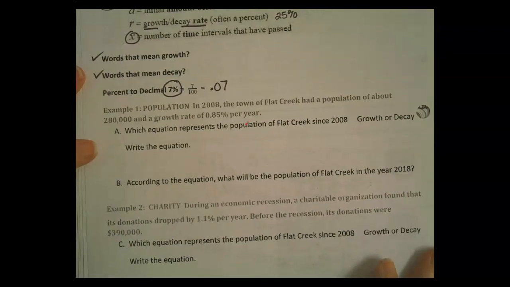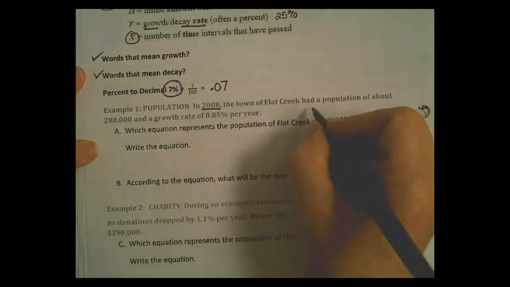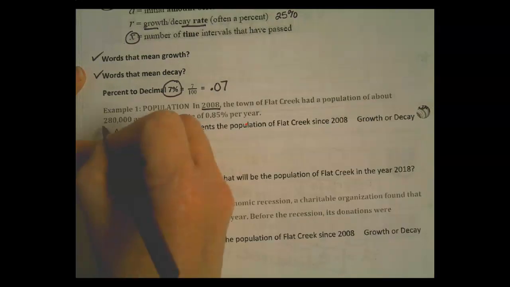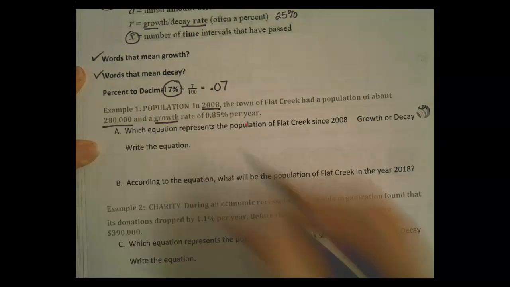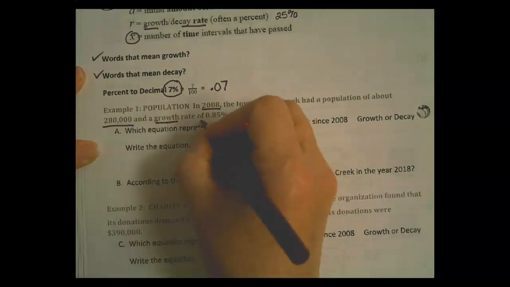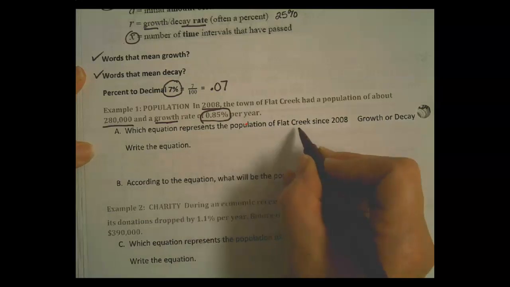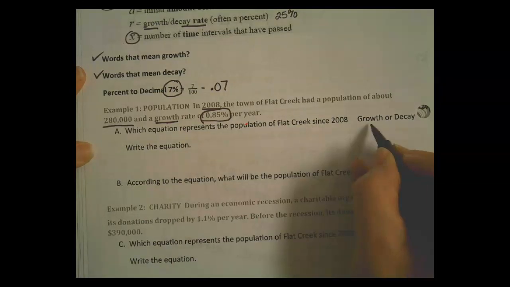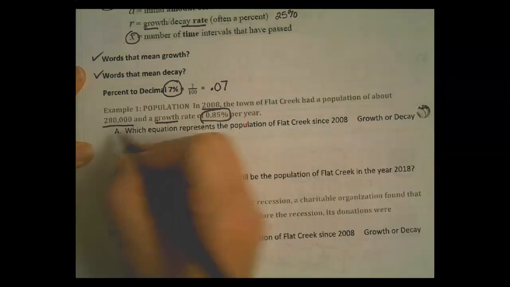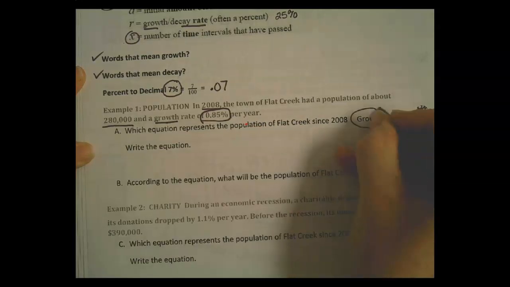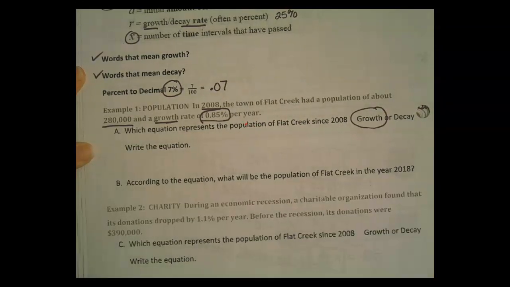So here's an example. You have population in 2008. This town of Flat Creek had a population of about this much and had a growth. Well, it's already telling us we have a growth, and here's our percentage. Which equation represents the population of Flat Creek? Is it a growth or decay? Well, it specifically said a growth, so we'll circle that, and we're going to write the equation.